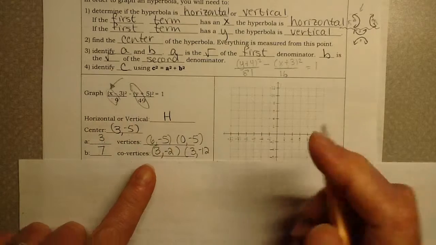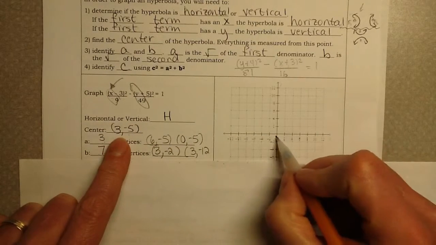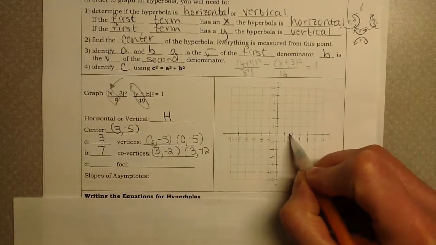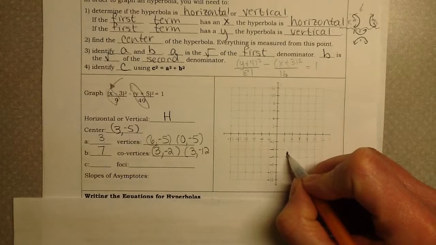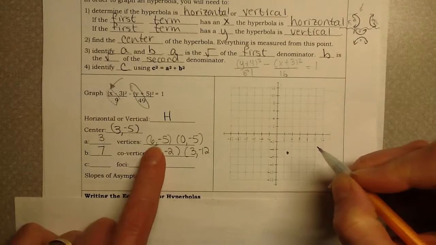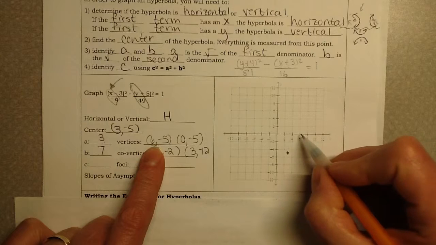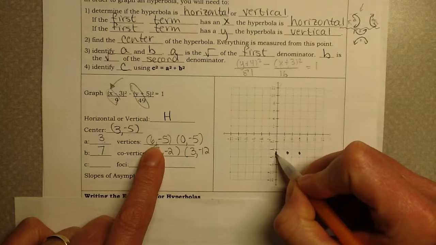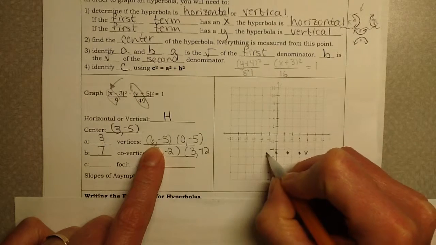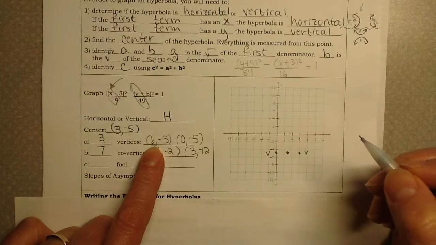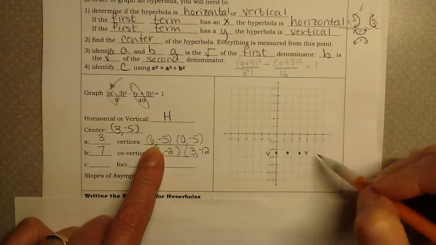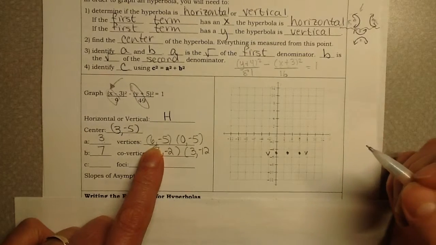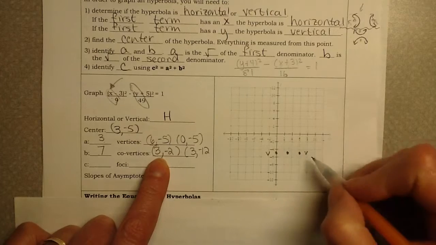Okay, let's just graph all of this first here. We need to graph at 3, with a scale of 2, and then we're going to go to -5. This is our center, and then our vertices are at 6, -5, and 0, -5. And I'm just going to put V's here. The reason is because the branches of the hyperbola always have to go through the vertices. If you just start plotting all the points, you may forget which ones are the vertices and the co-vertices.